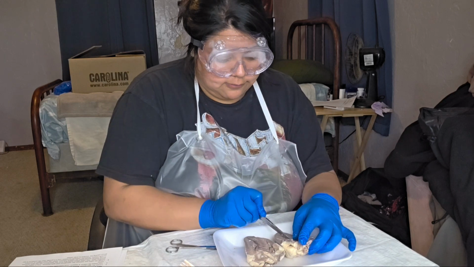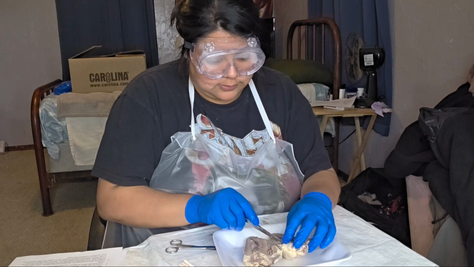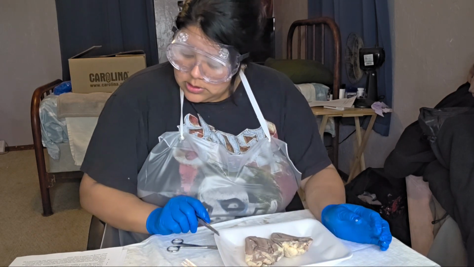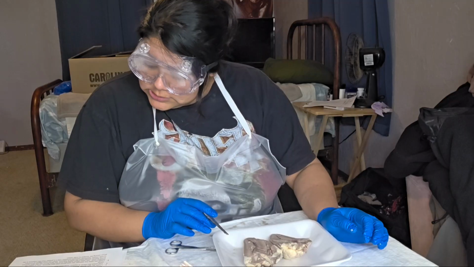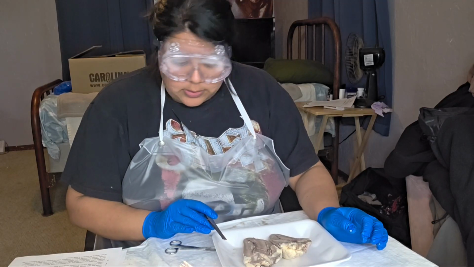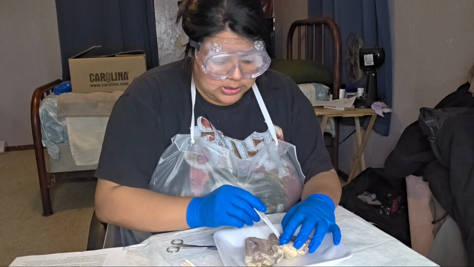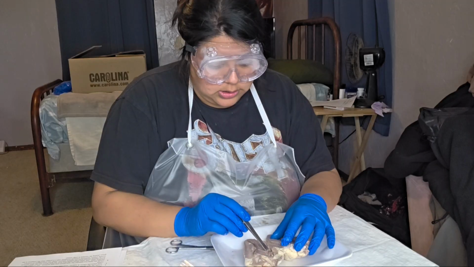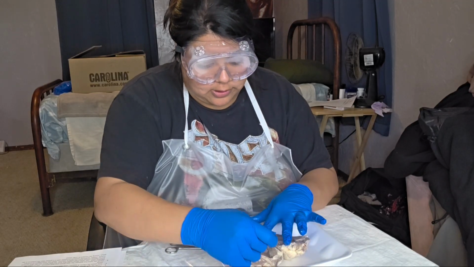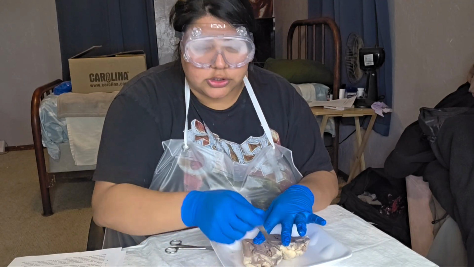So here are our two valves. Right atrium, so that's going to be here and here. This valve is our tricuspid valve.